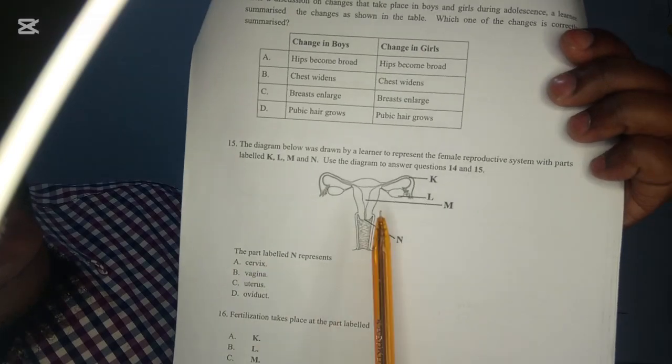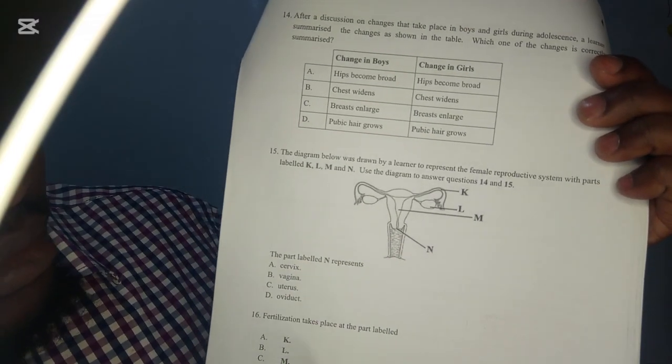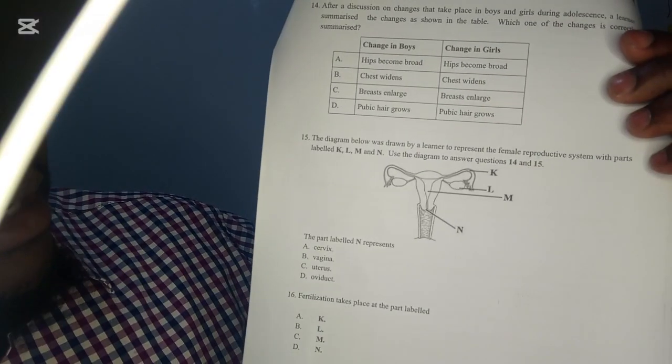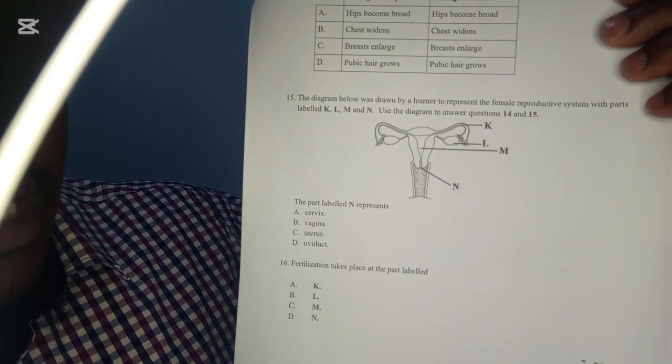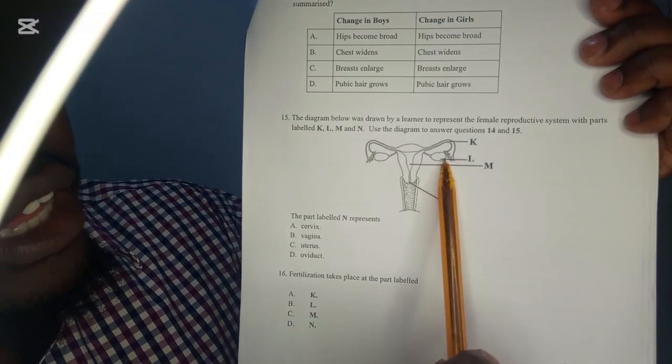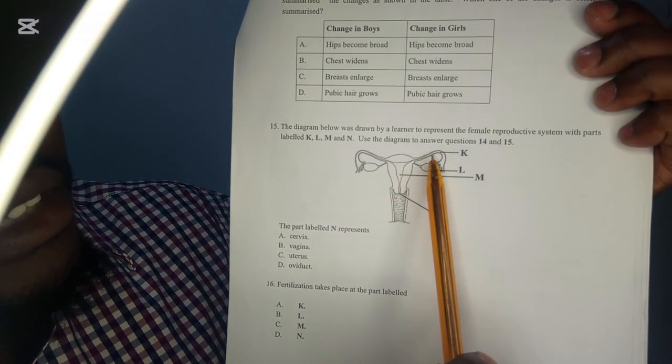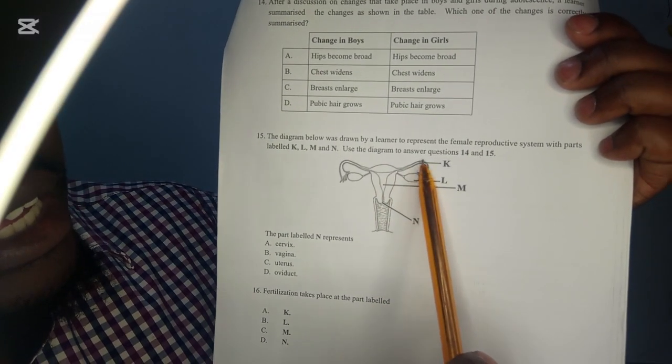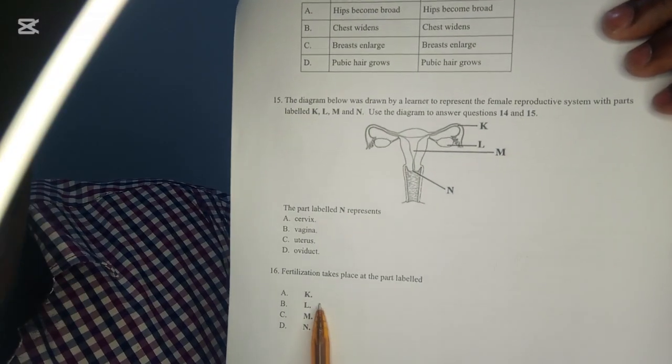So don't be confused. This is the cervix. You are asked, where does fertilization take place? In the part labeled, we said it occurs in the oviduct or fallopian tube, the tube between the ovum and the uterus. Fertilization occurs anywhere here. So fertilization occurs at part K.